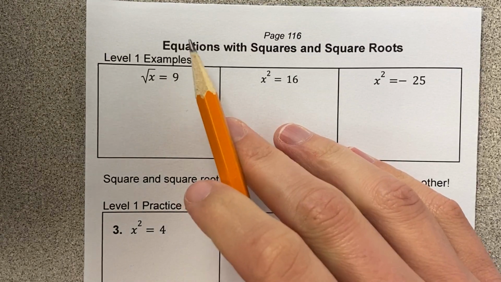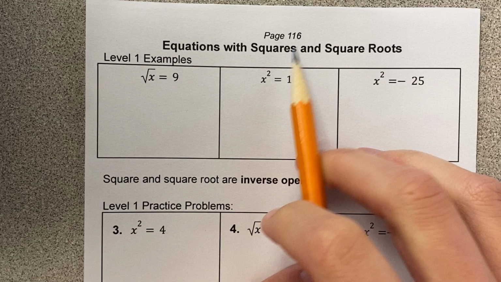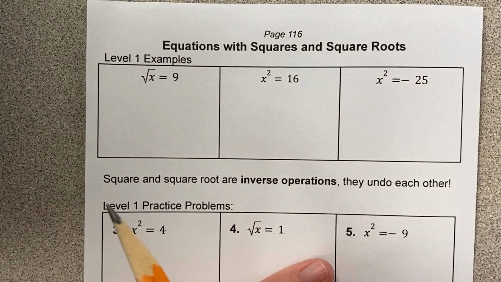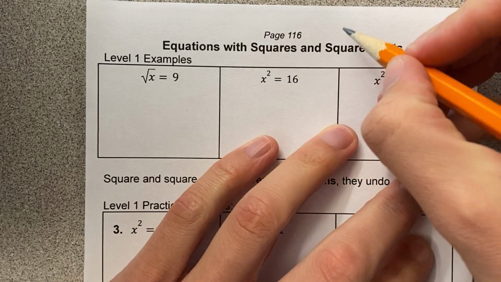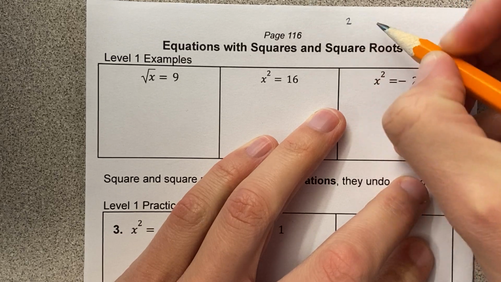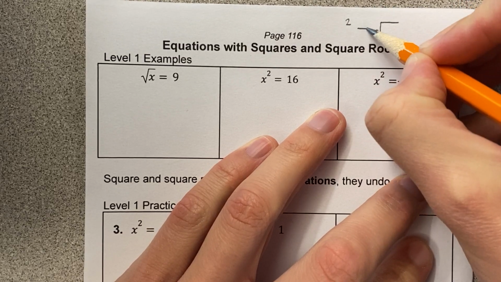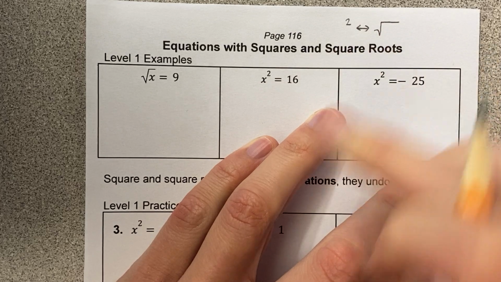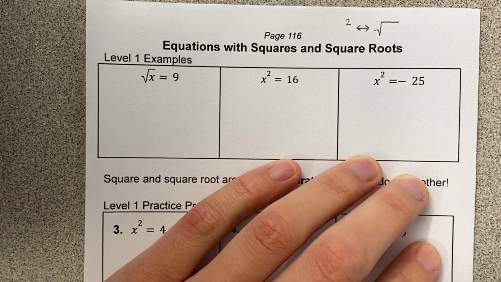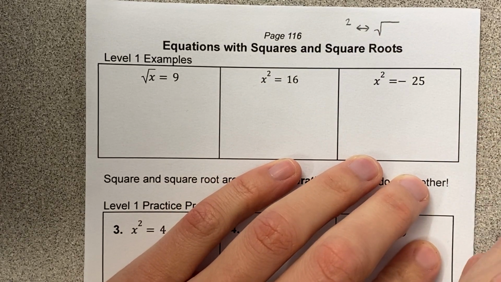All right, we are going to be solving equations with squares and square roots. Okay, now here's what we need to know. Squaring a number and square rooting a number, these are inverse operations. They are inverse operations the same way that adding and subtracting are inverse operations.